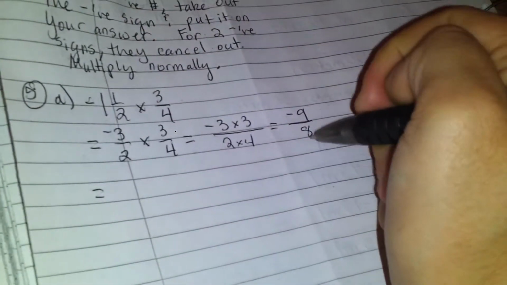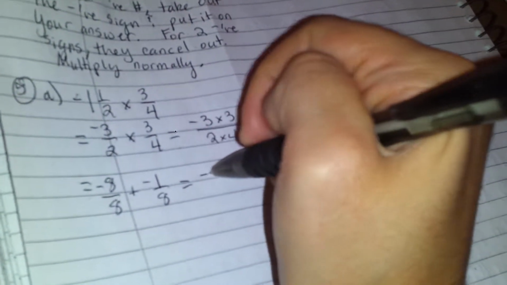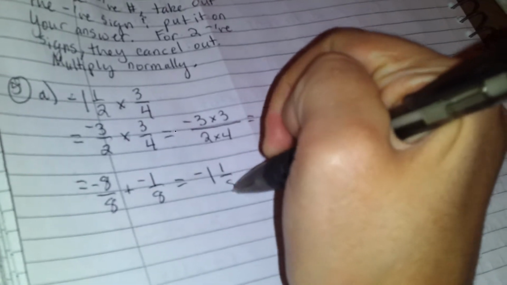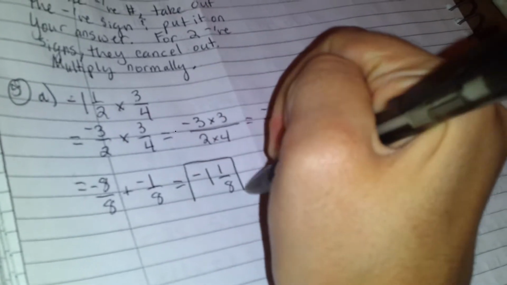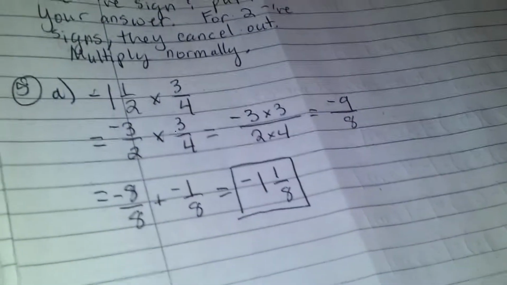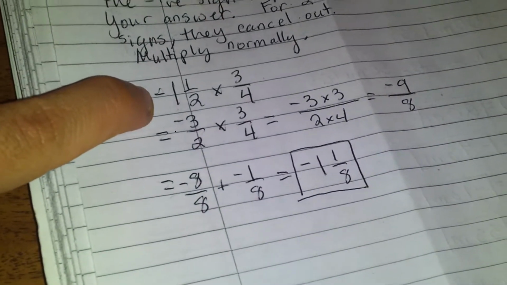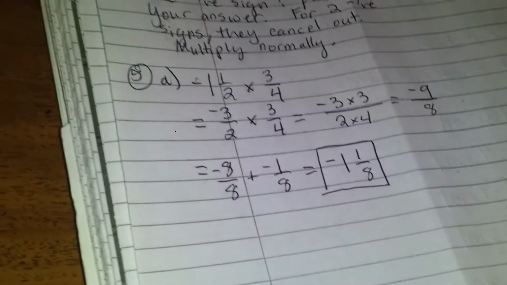Now, we have to write it as a mixed number again. That's equal to, well, negative 8 over 8 plus negative 1 over 8, right? Because there are 9/8 there. I know that that's going to be equal to negative 1 1/8. And that's how we multiply fractions, even when we have a negative number. Notice that I didn't have to worry about my negative sign. I just could carry it over directly to the answer.